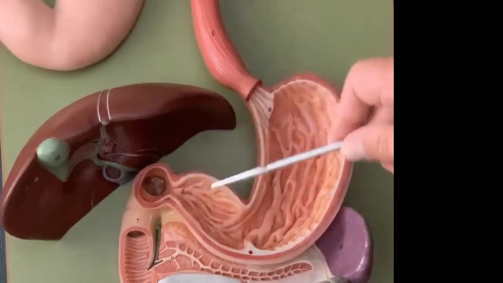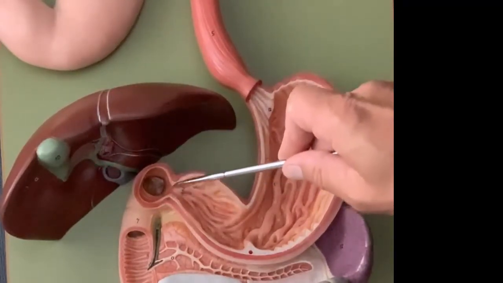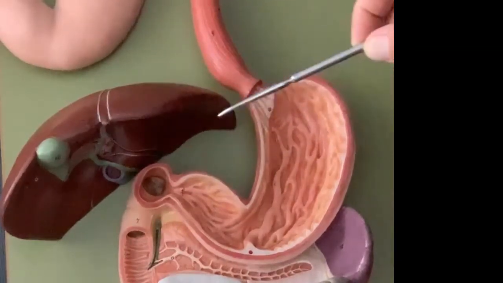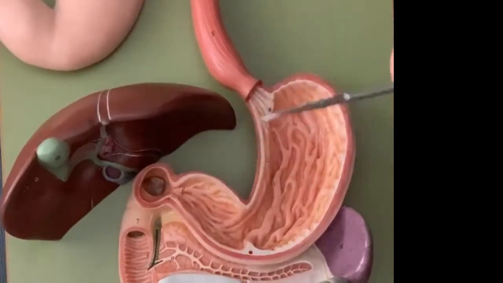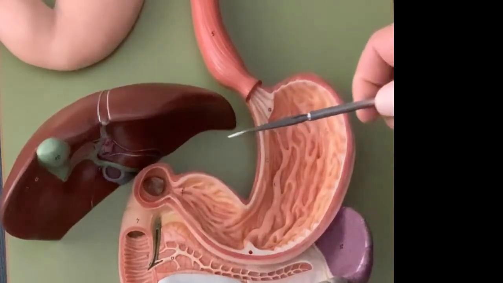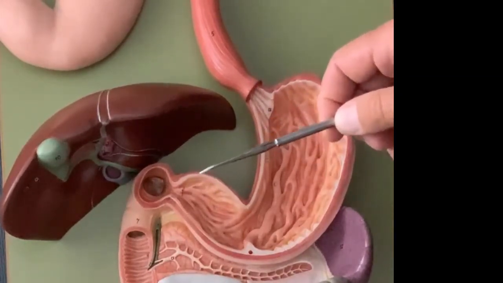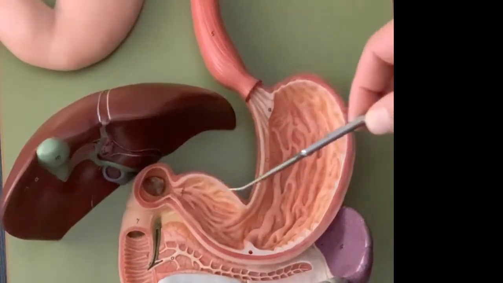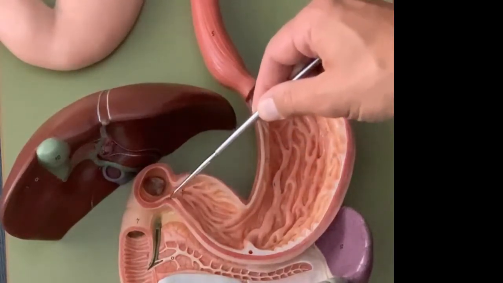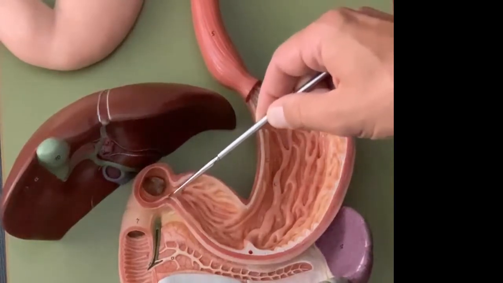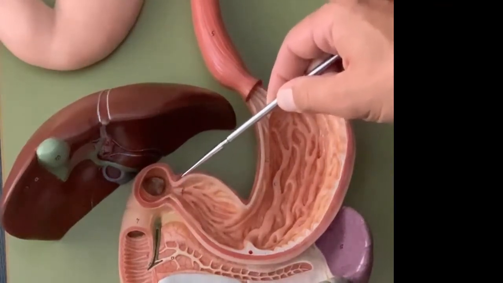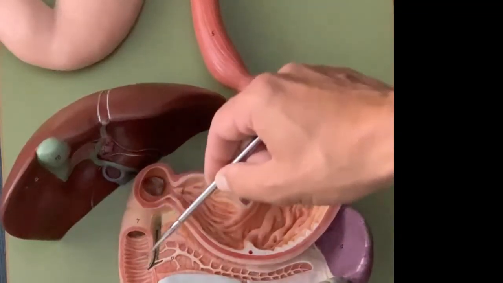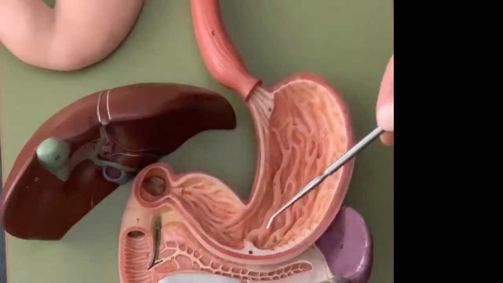The pyloric sphincter, again, a sphincter is a circular cuff of muscle tissue that is able to contract and relax to move contents of your GI system into different compartments. And here we see the pyloric sphincter. That pyloric sphincter is going to contract and relax to regulate how much of the contents of the stomach are allowed to enter the first part of the small intestine.